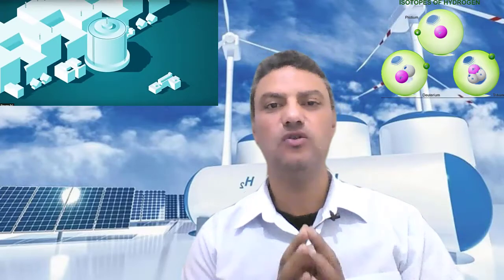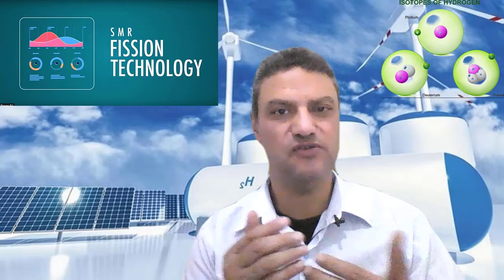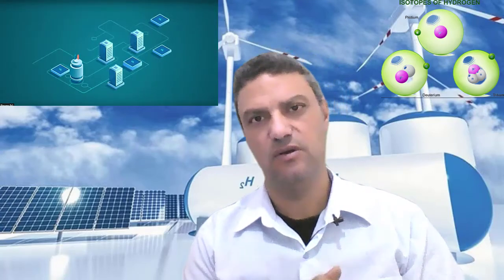The small modular reactor. As we said, the word small means 300 megawatts or less in nuclear reactors. The small modular reactor is preferred nowadays to avoid the problem of reactor accidents, especially the LOCA, or loss of coolant accident.